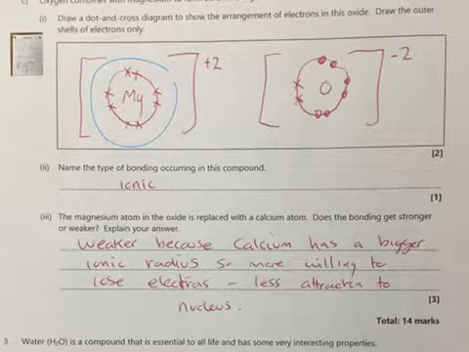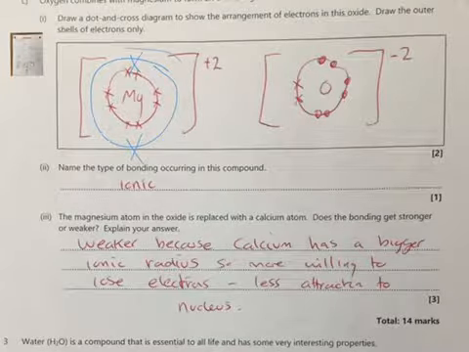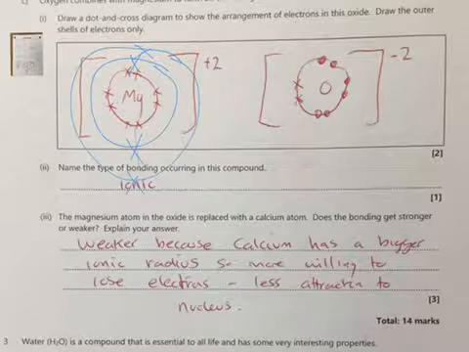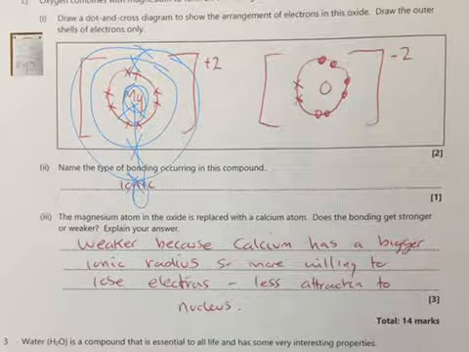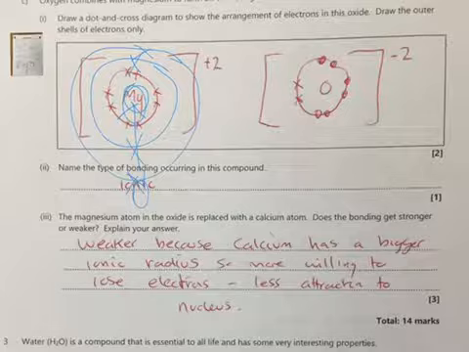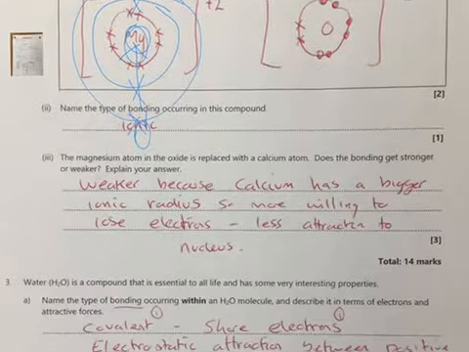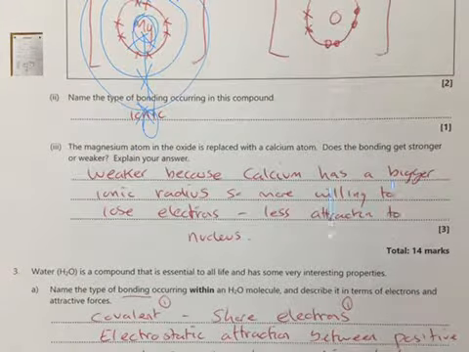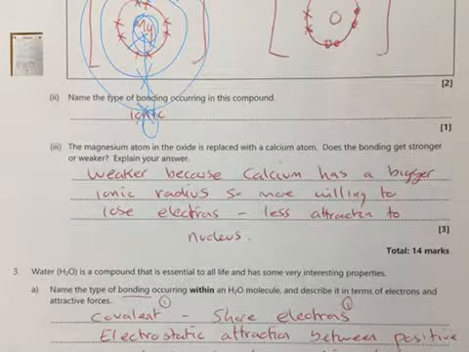So calcium is going to have another one with maybe, I mean, that is a magnesium, but you can imagine another shell on there now with 2 electrons. It's further away from the nucleus, so the nucleus is going to be positive. These things are negative, so the further away from that nucleus, the easier they get rid of their electrons. I should say discharge there, but the answer then is weaker because calcium has a big ionic radius, so more willing to lose electrons, less attraction to the nucleus. 3 marks.